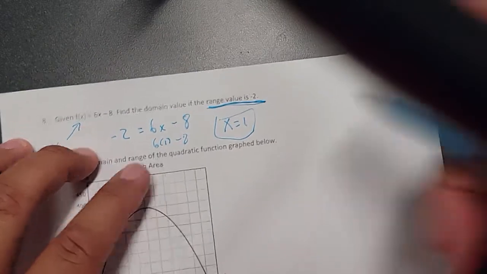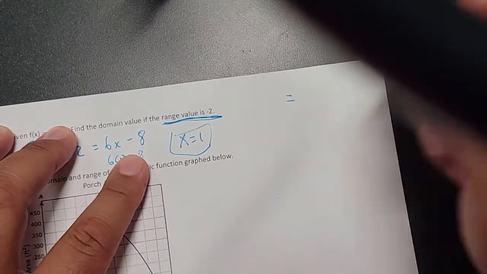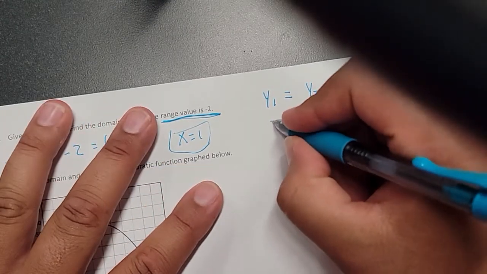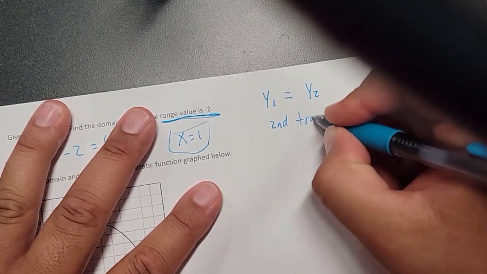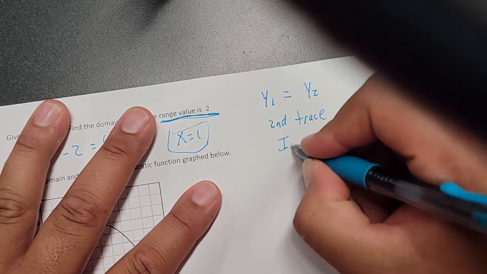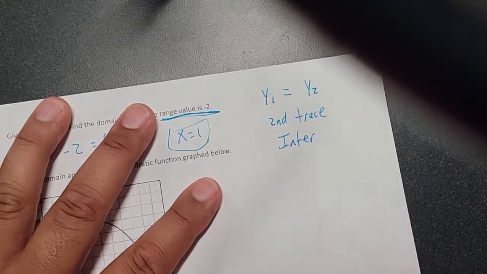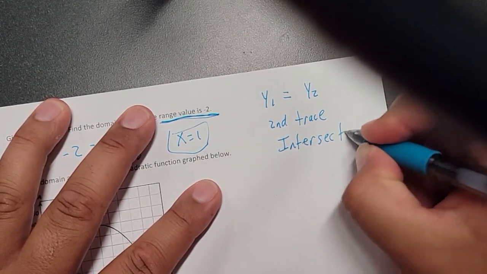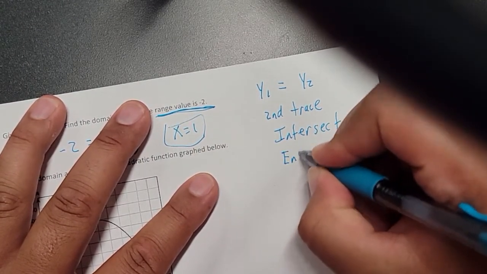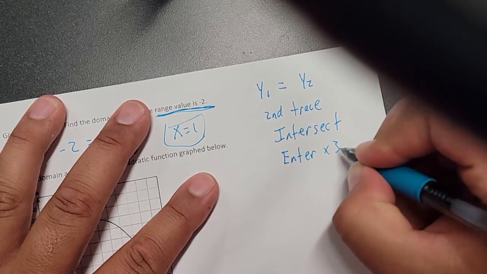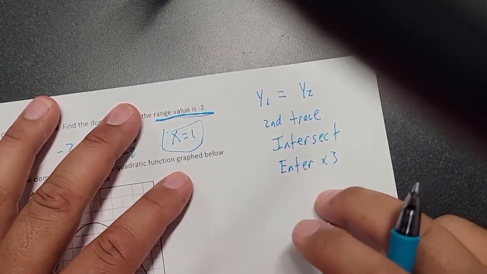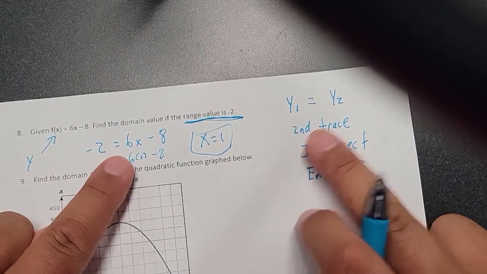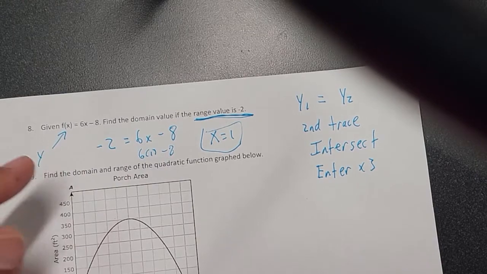So this is the calculator trick. Whenever you have an equals, you put this side in y1, you put this side in y2, then you push second trace, and find the intersection, sorry, not intercept, intersect. Then you push enter 3 times. You're going to do this a lot on your test. Whenever you have an equal sign in the middle, left side, right side, second trace, intersect, enter 3 times.